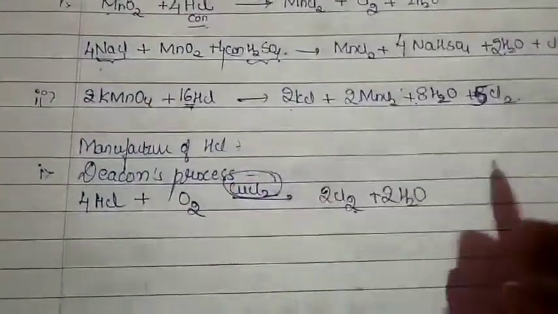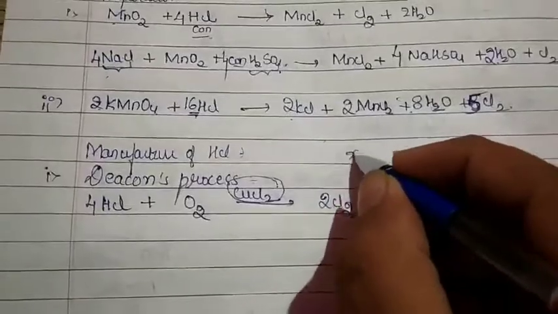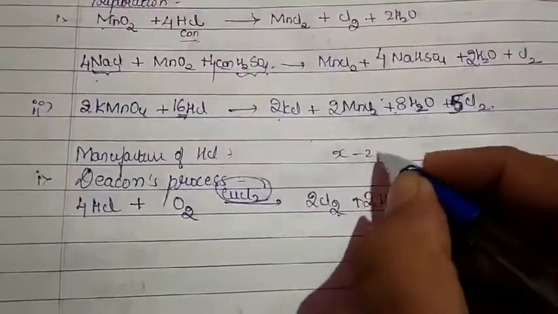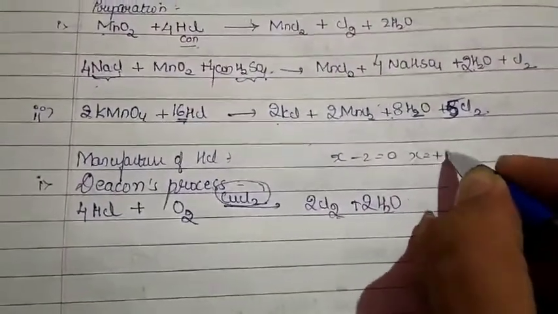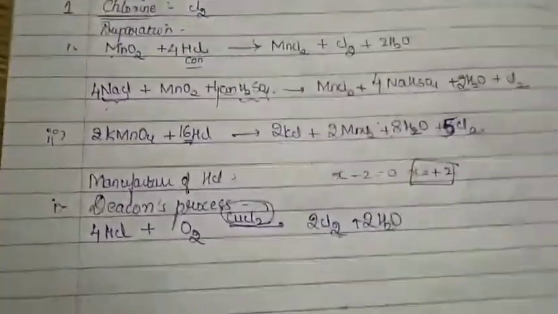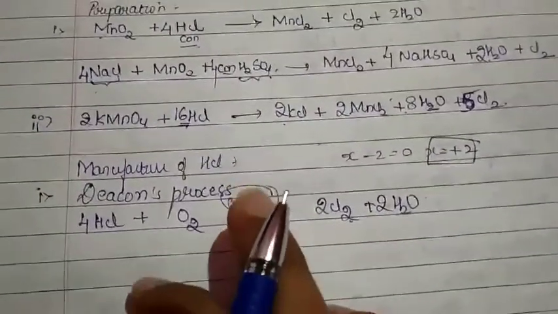So what is the oxidation state of the copper over here? If you take it as X minus 2 equals 0, X equals plus 2. So this is basically a cupric chloride.